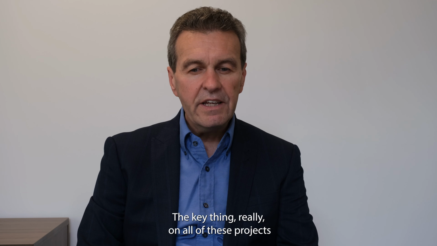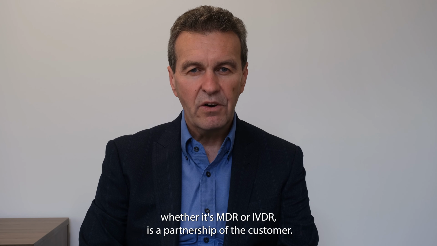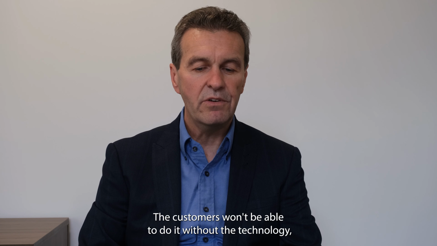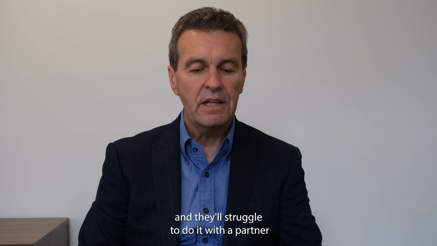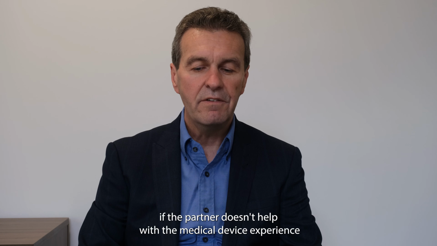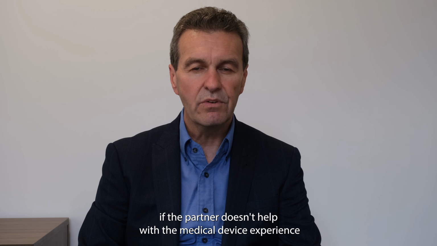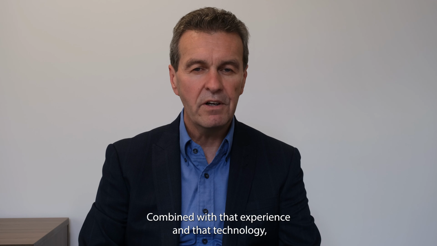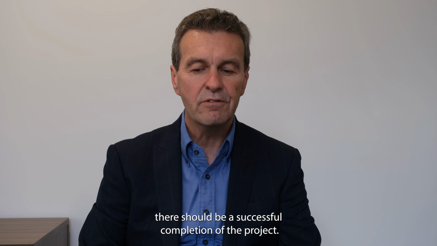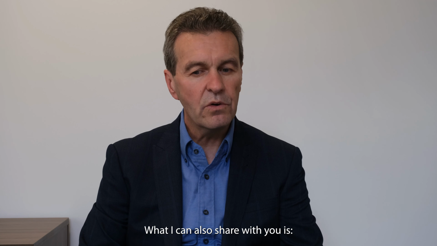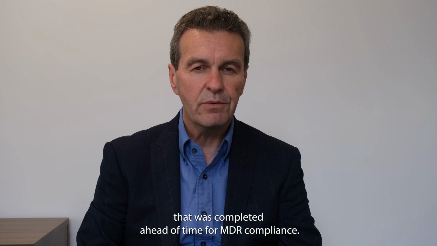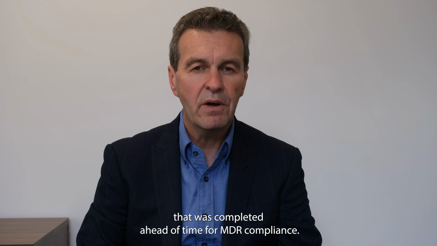The key thing on all of these projects, whether it's MDR or IVDR, is a partnership with the customer. The customers won't be able to do it without the technology, and they'll struggle to do it with a partner if the partner doesn't help with the medical device experience. So the partner needs medical device experience, and combined with that experience and that technology, there should be a successful completion of the project. I don't think we have any customer or any project that we're aware of that was completed ahead of time for MDR compliance.